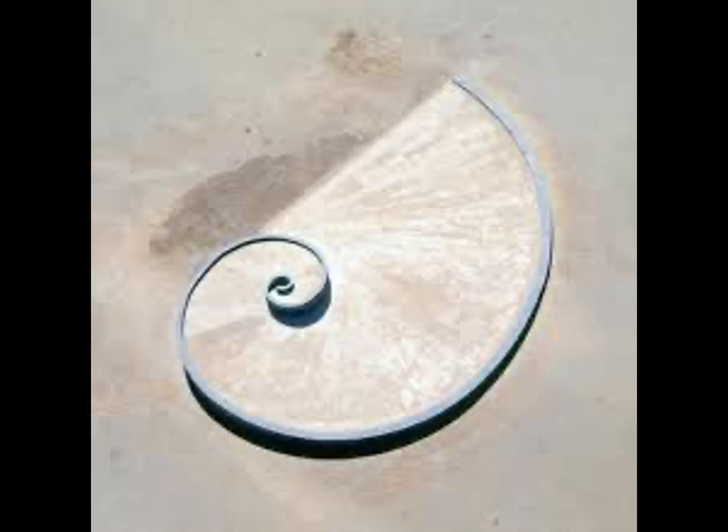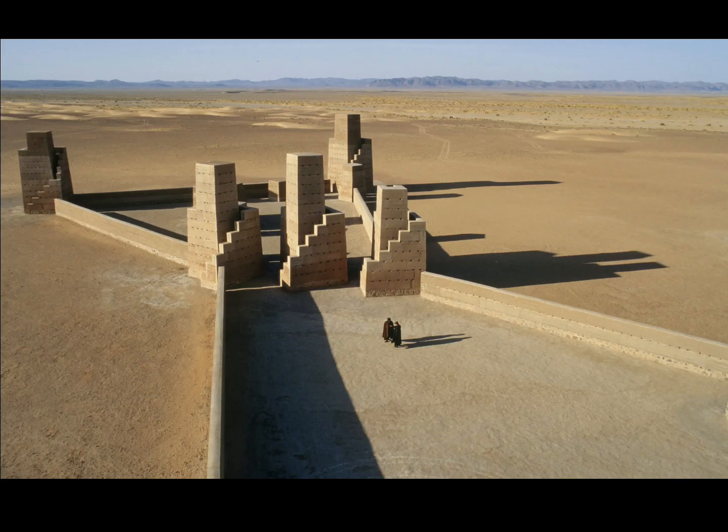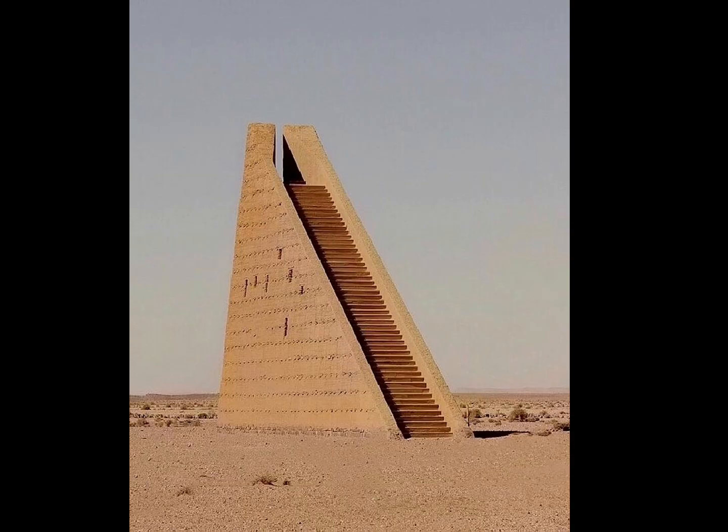Okay, and then this is the Golden Spiral by Voth. It's a celestial stairway at the city of Orion in Morocco in the desert from 1980 to 2003. And then this is, I think, continuing on with that theme. Yeah, it is, definitely.